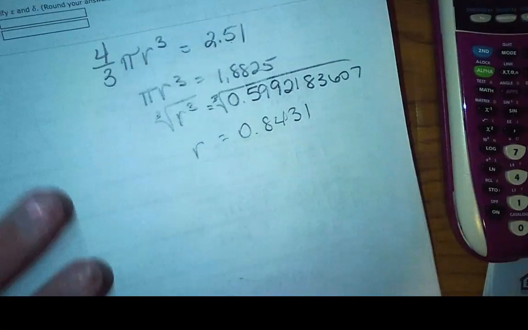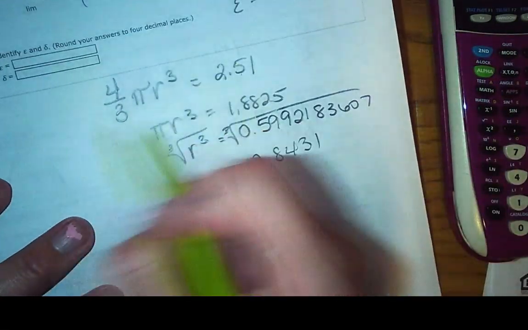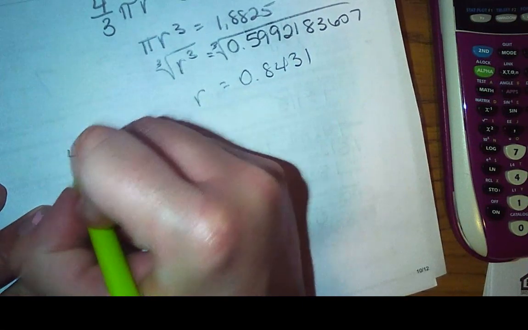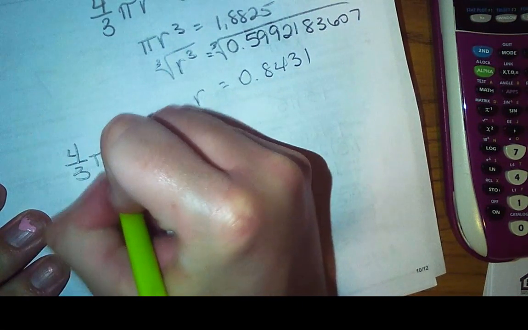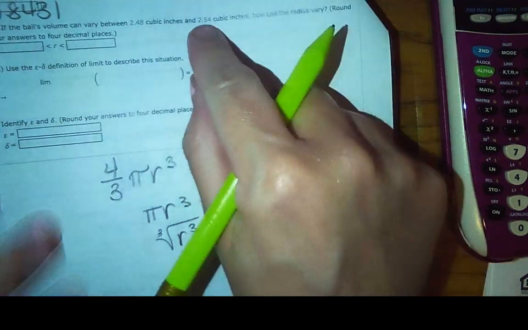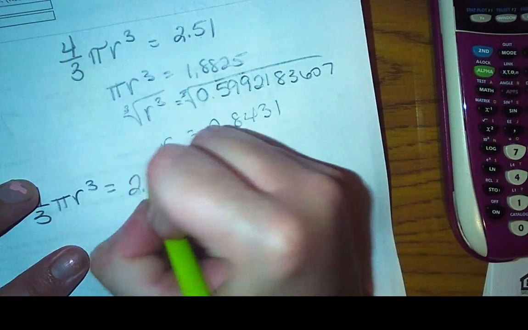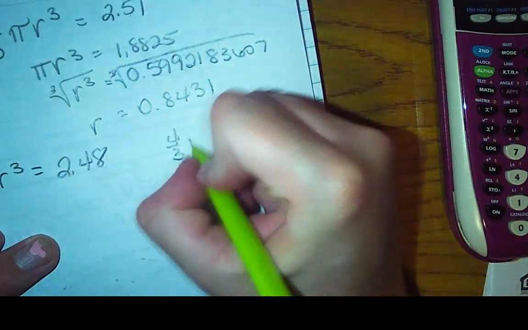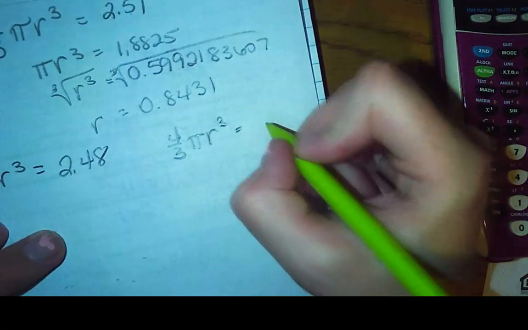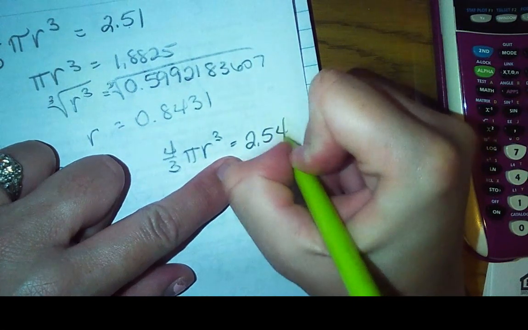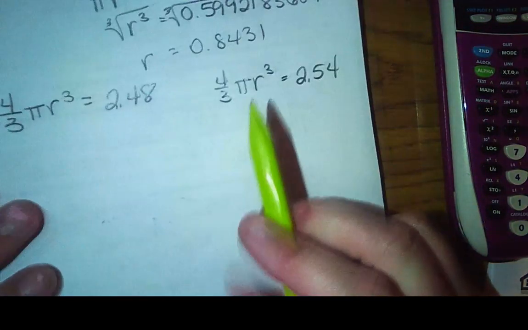All right, so how do I figure this out? I already know what my formula is. So it's 4/3 pi r cubed can equal a lower value of 248 or an upper value of 254. What time is it? All right, I only have 45 seconds.